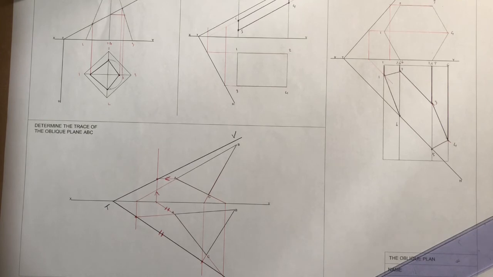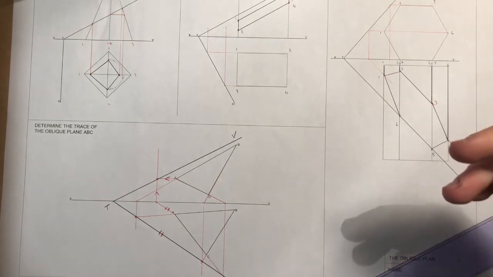Okay? Have a look at this, have a go at them. Any issues, ask me about them, okay? Good stuff.